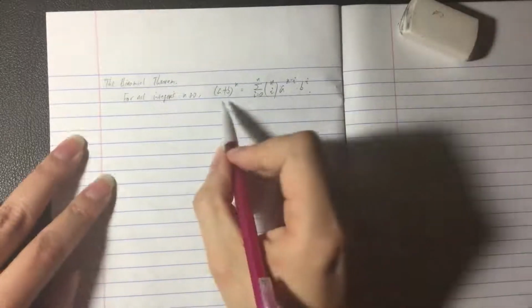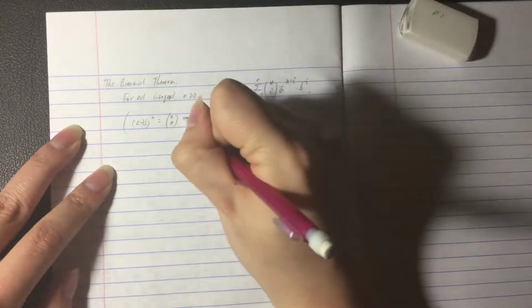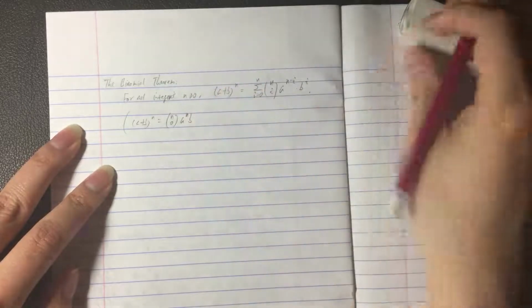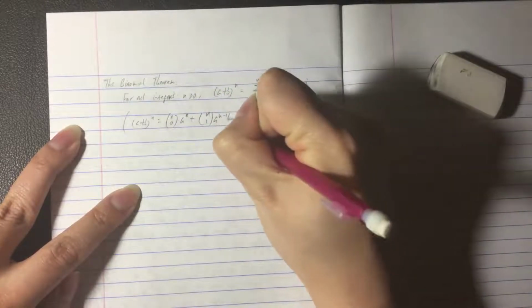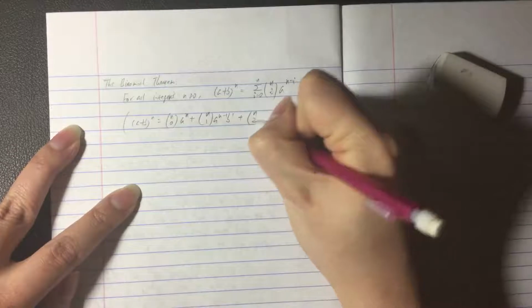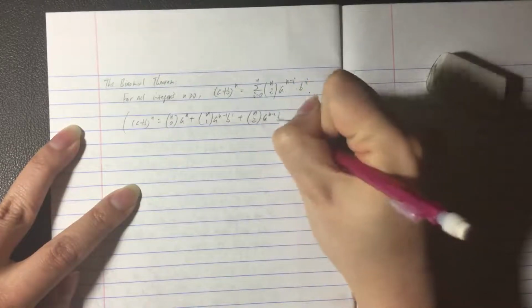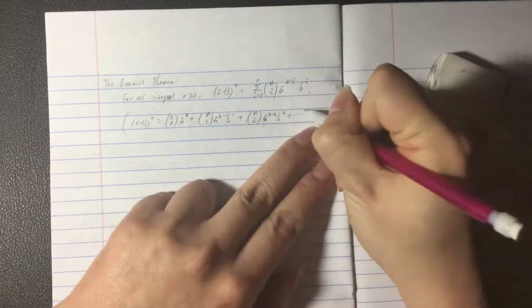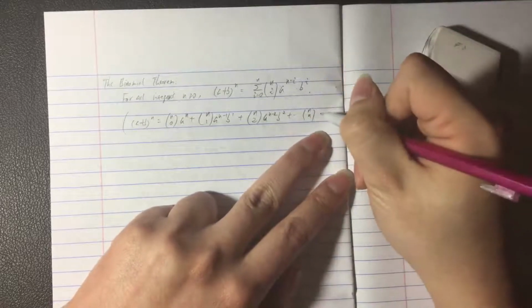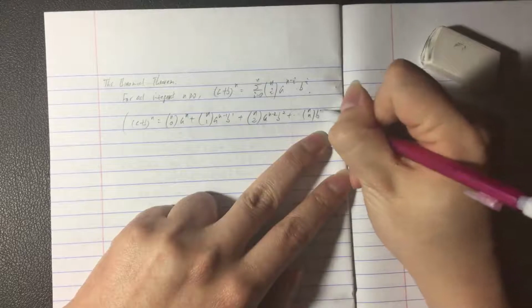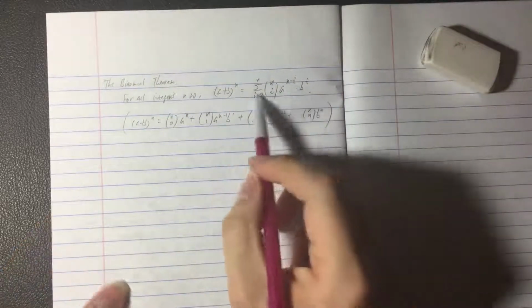Let's prove it. Let me first of all expand this formula. If we expand this sigma notation, that means a plus b to the power n equals n choose 0, a to the power of n, b to the power 0 is 1, plus n choose 1, a to the power n minus 1, b to the power 1, plus n choose 2, a to the power n minus 2, b to the power 2, plus n choose n, a to the power n minus n is a to the power 0, which is 1, last term is b to the power n. If we expand the sigma notation, that's what we have here.